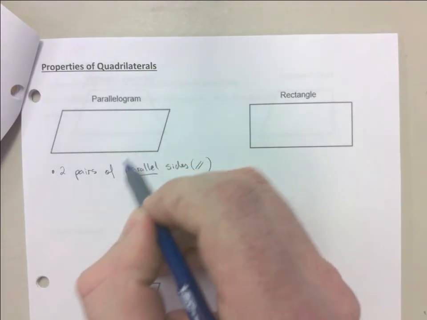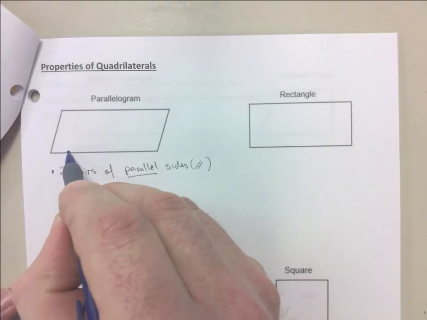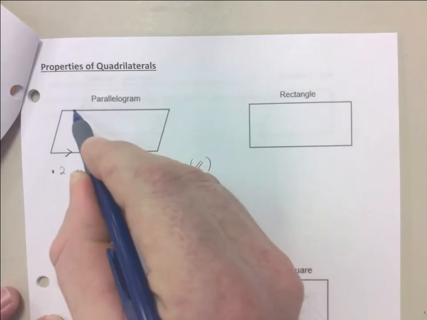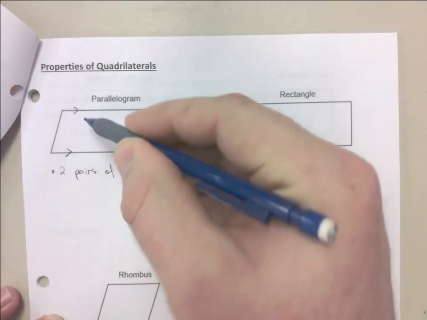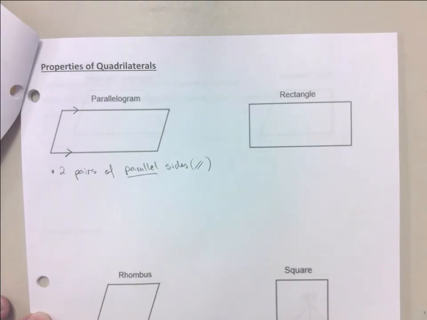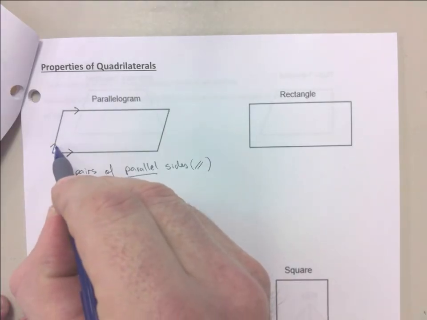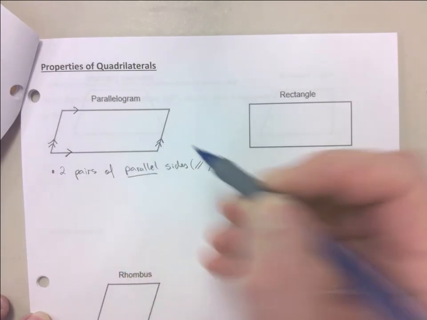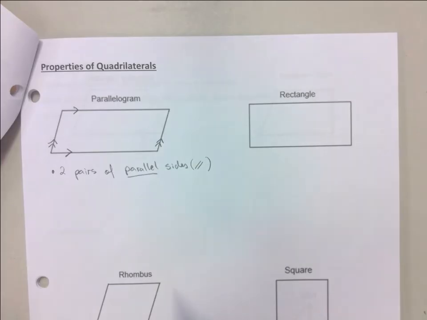And so how we show that on a diagram, I'm going to do it off to the side. If I put an arrowhead in here and in here, I'm saying that those two lines are parallel. If I do a double arrowhead and a double arrowhead here, I'm saying that these two lines are parallel. So that's why it's called a parallelogram. Okay?